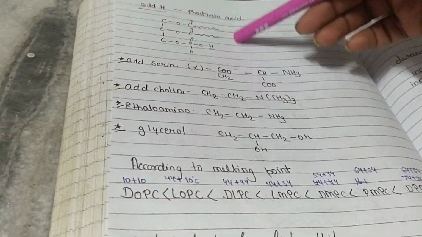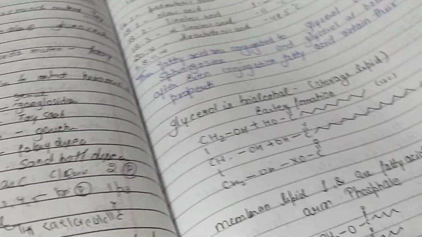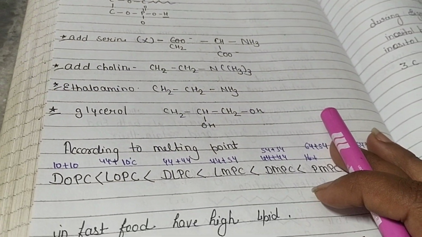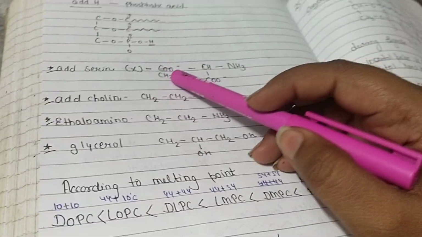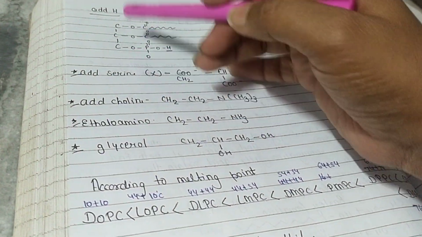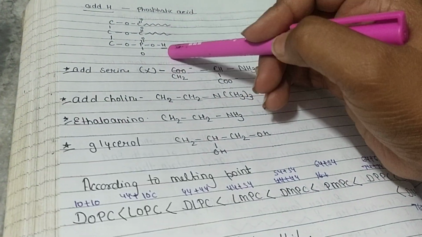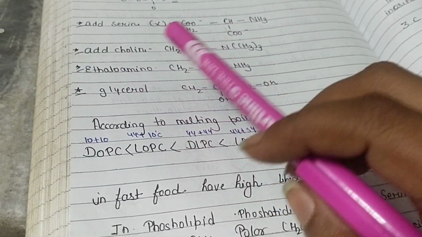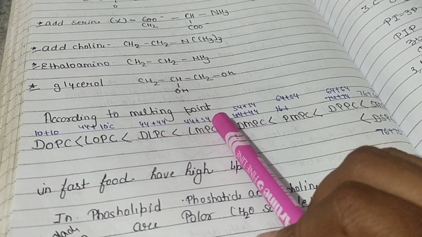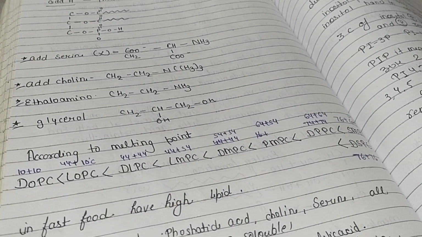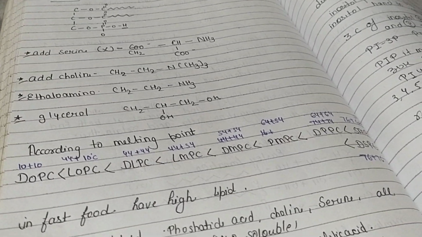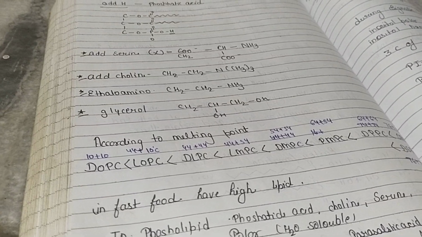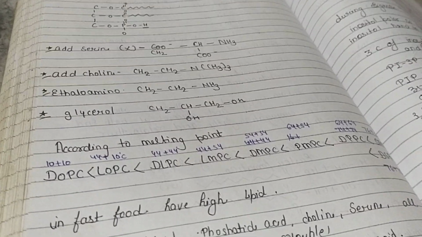This is the structure of the lipids, and now here we change the substituent, and the lipid name also changes. If here we add serine, ethanolamine, it's phosphatidyl. If at the position of H, add serine, add choline, add ethanolamine, add glycerol. According to the melting temperature, the unsaturated have a low melting temperature and saturated have a high melting temperature. Fast food has a high lipid content, that's why its aroma comes from a very long distance.